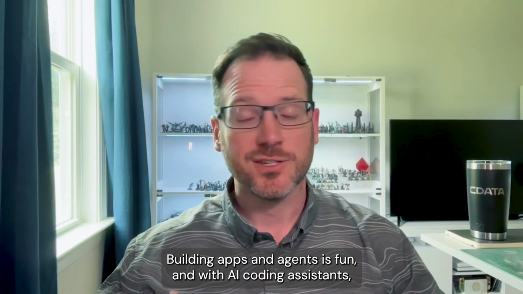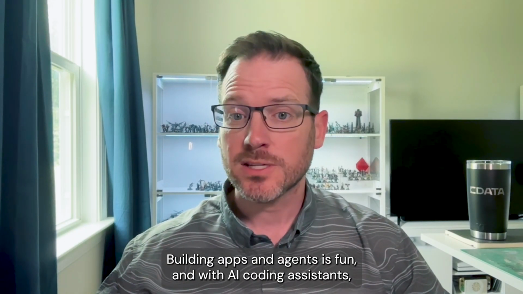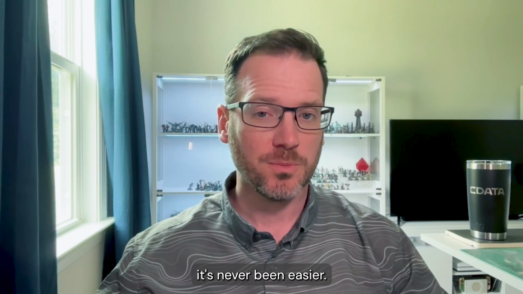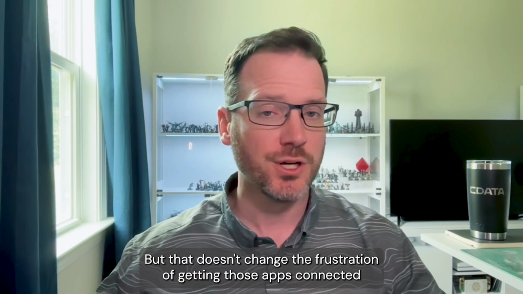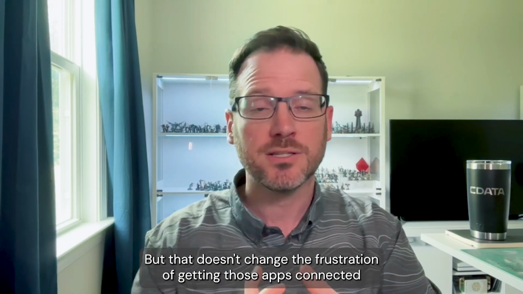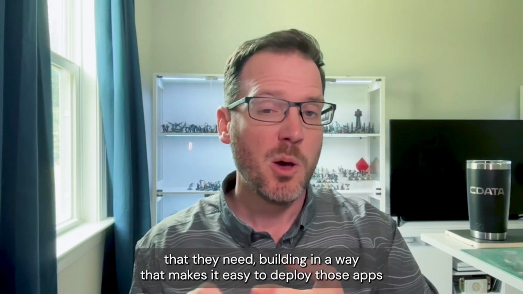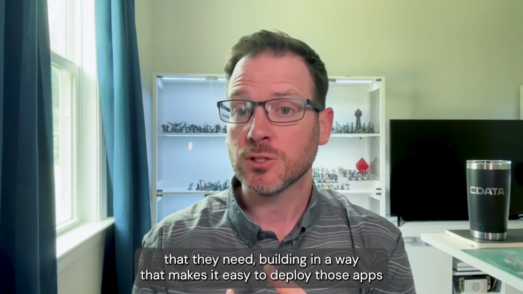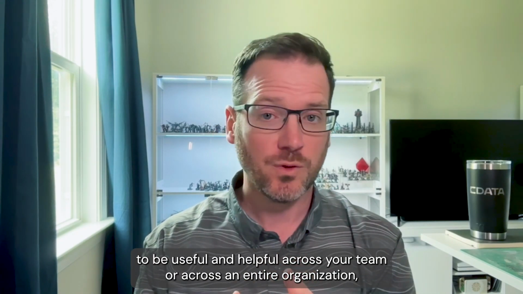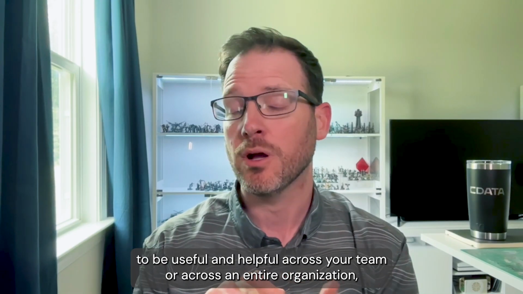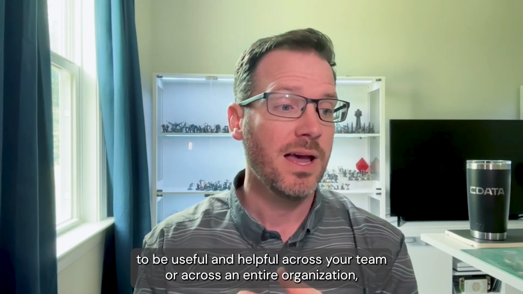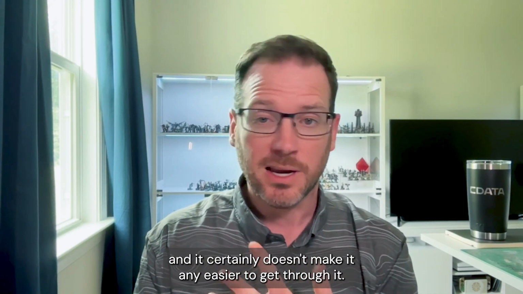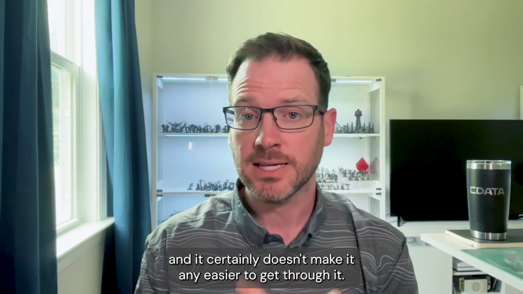Building apps and agents is fun, and with AI coding assistance, it's never been easier. But that doesn't change the frustration of getting those apps connected to the data sources that they need, building in a way that makes it easy to deploy those apps to be useful and helpful across your team or across an entire organization. And it certainly doesn't make it any easier to get through IT.